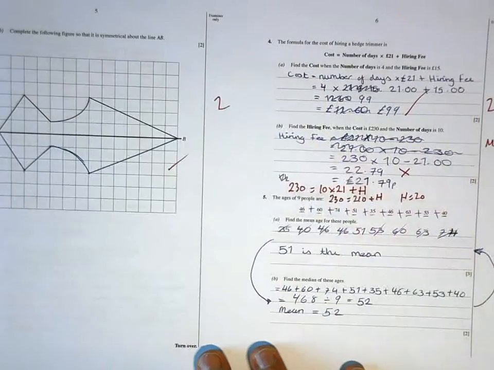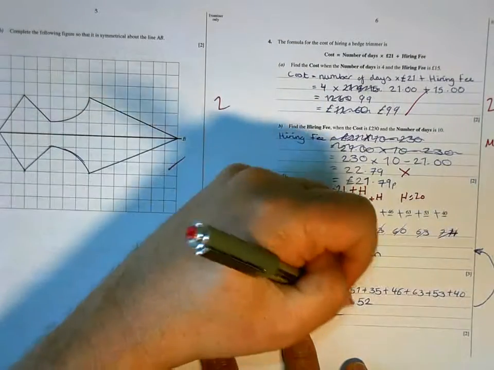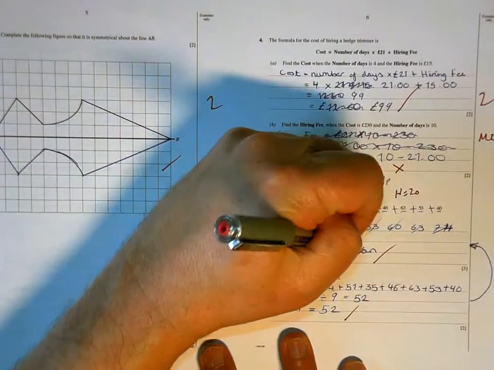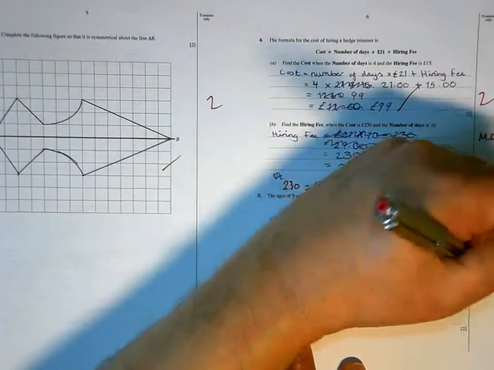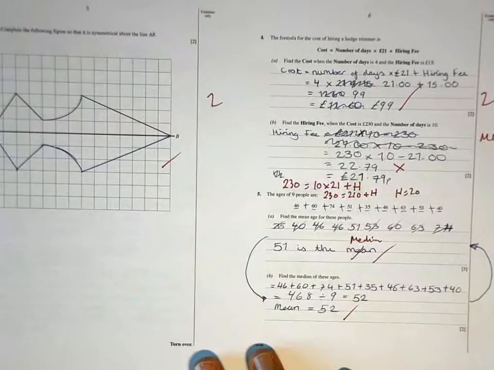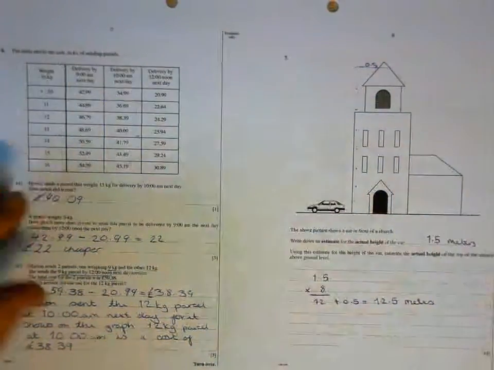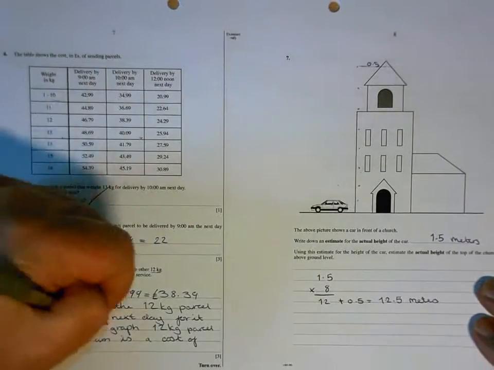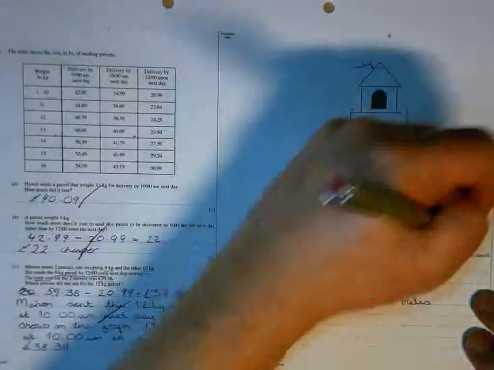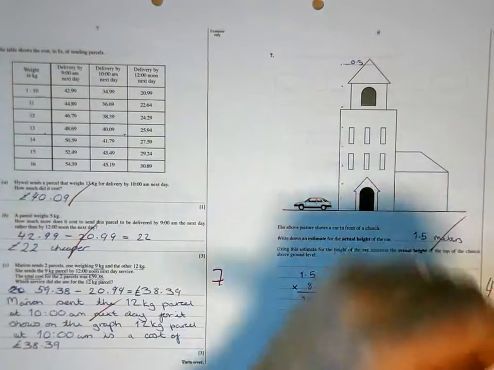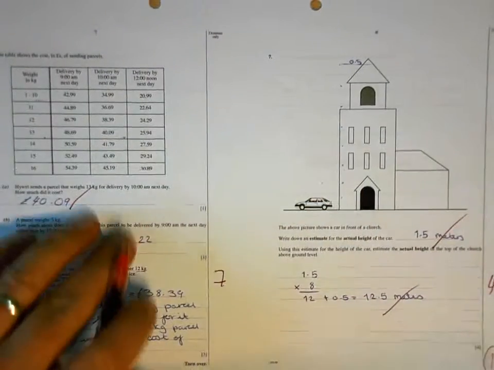51 is not the mean. The mean is 52, so I can see you're making it clear what you've done there. You're switching those around, so you get the 5 marks. 9 for the page. That's good. That's good. And that's good as well. Well done. 11 for the page.